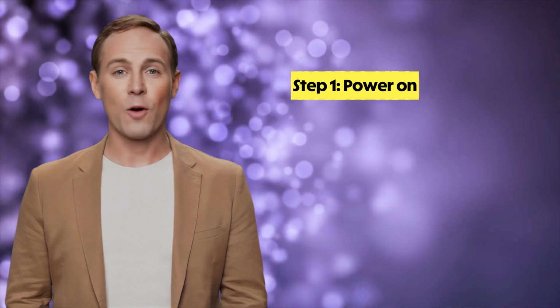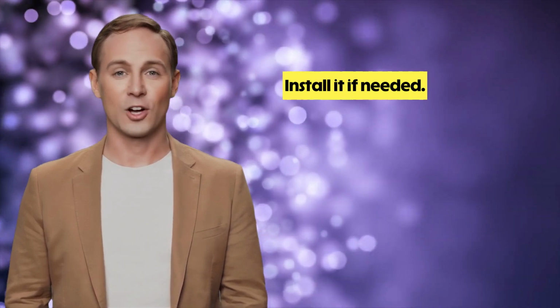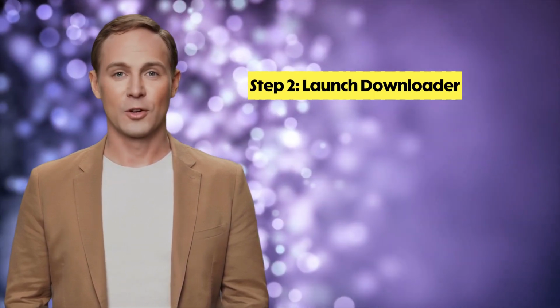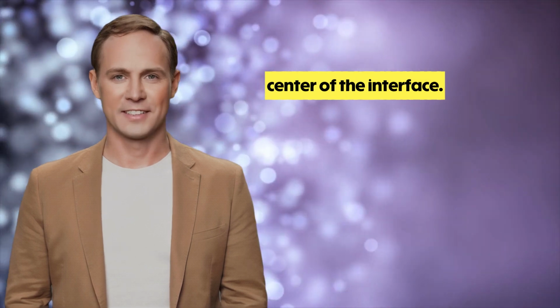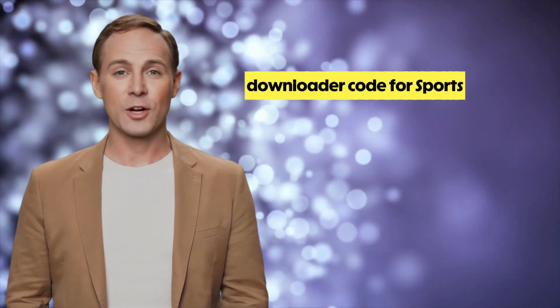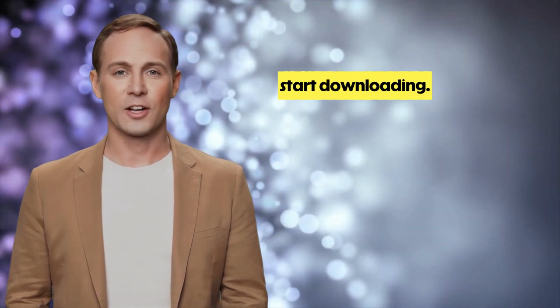Step 1. Power on your Fire Stick and search for the downloader app using the search bar. Install it if needed. Step 2. Launch downloader and click on the URL field at the center of the interface. Step 3. Enter the downloader code for Sports Replay and Movies Combo and click Go to start downloading.